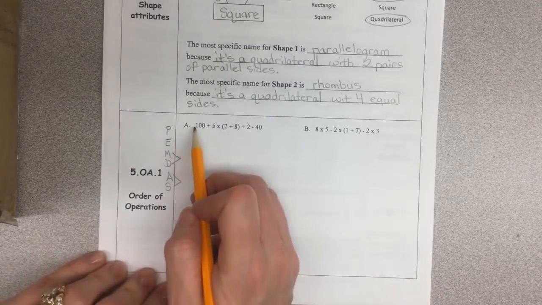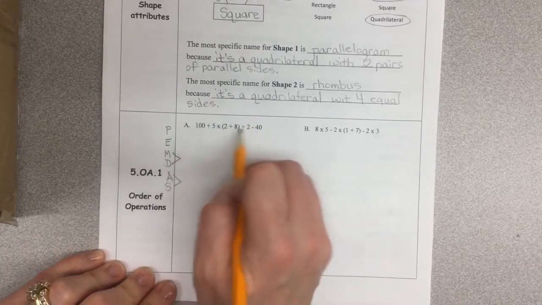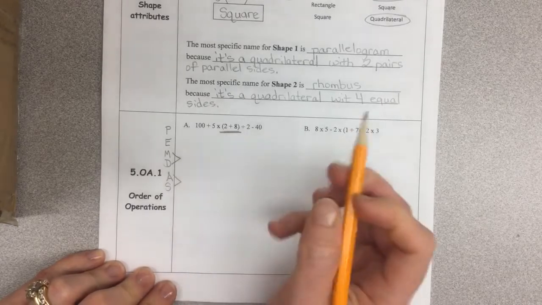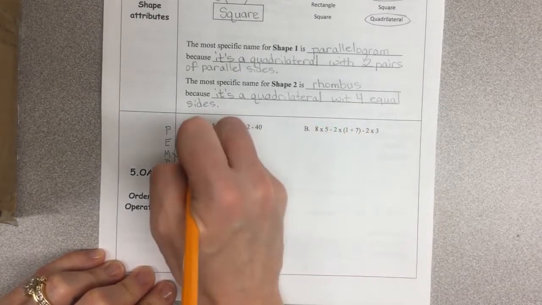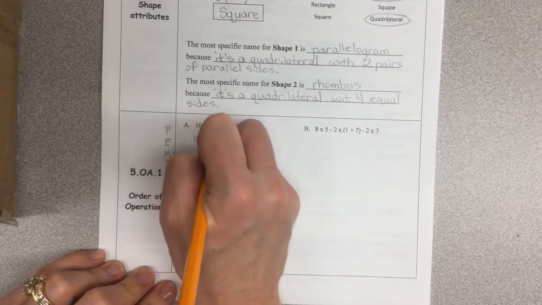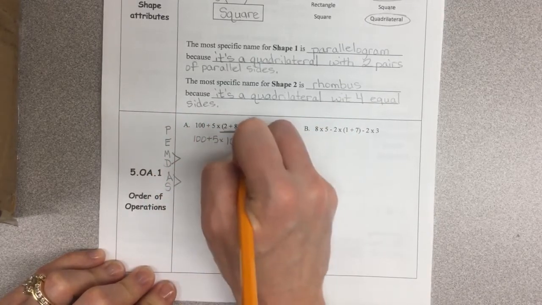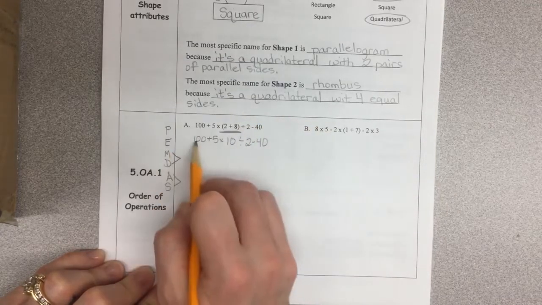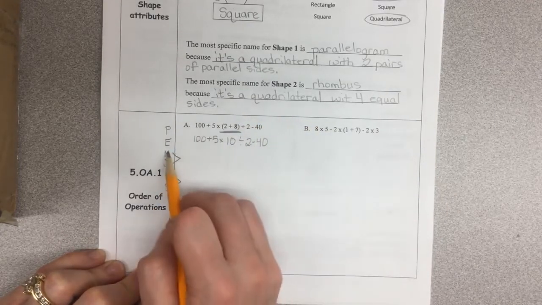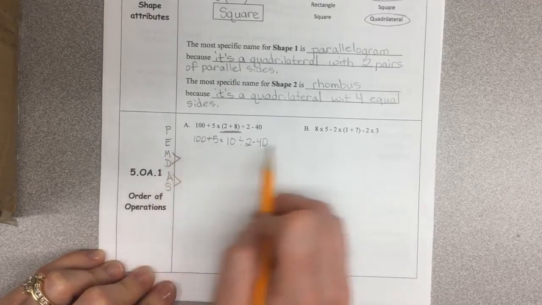So I'm going to go through my problem here and see, do I have any parentheses? I sure do right here. So 2 plus 8 is 10. I'm going to bring everything else that I have not accounted for down. And I'm going to move to the next step in the order of operations, exponents. We don't have any. So now I can do multiplication and division together from left to right.